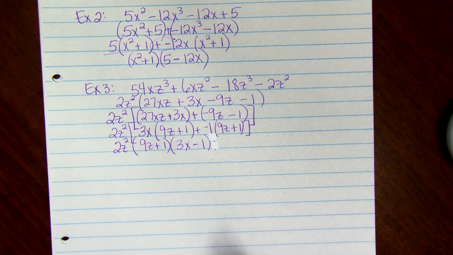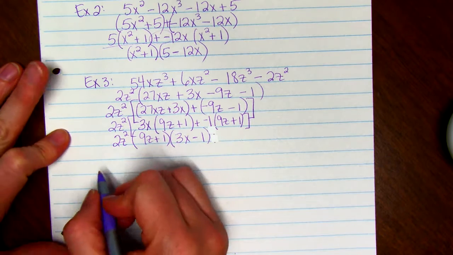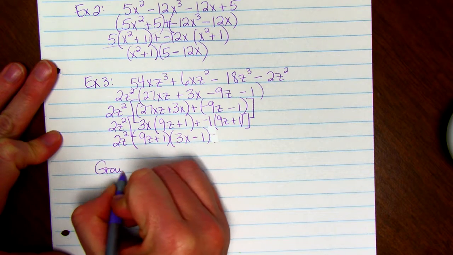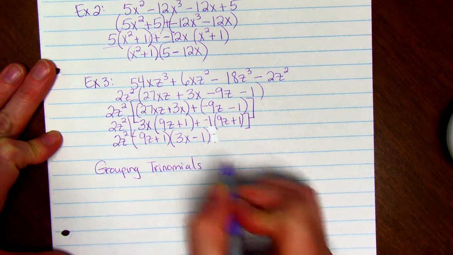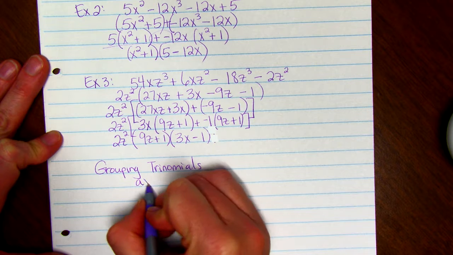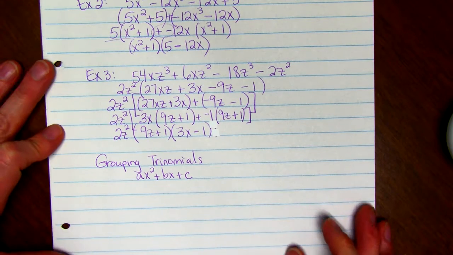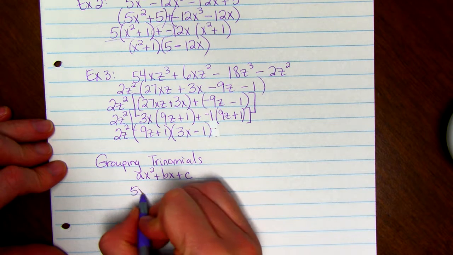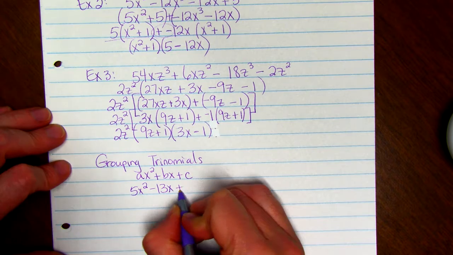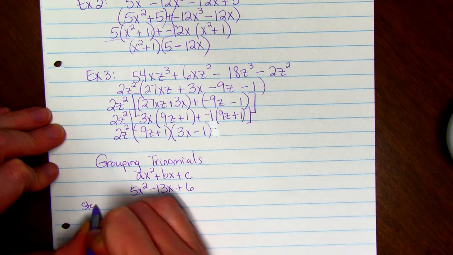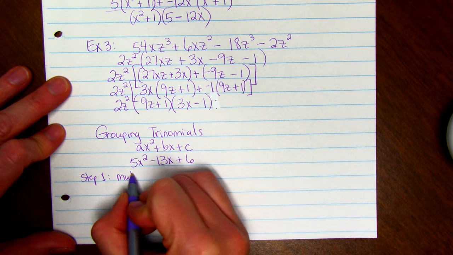Now sometimes you can factor trinomials by grouping. So let me just show you the rules here. If you have ax squared plus bx plus c, and we're going to do an example and write down the steps, okay? So step 1, you're going to multiply a and c.